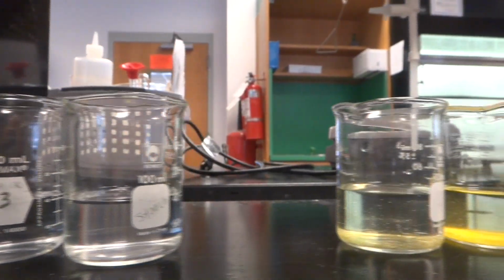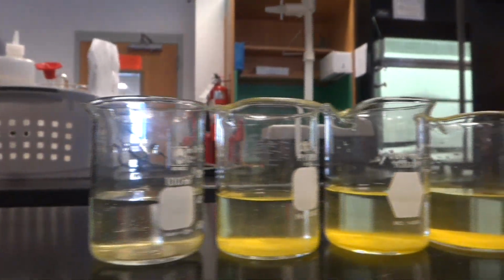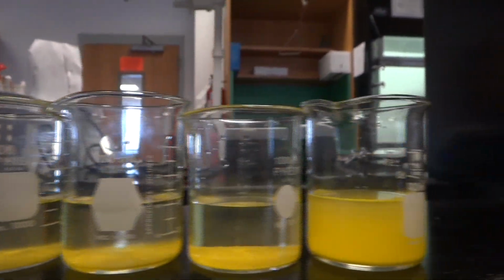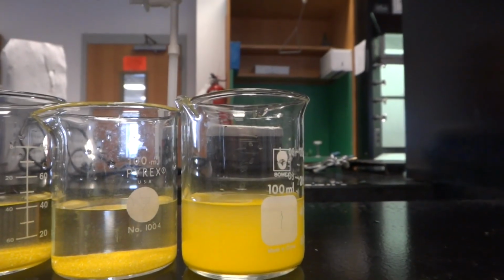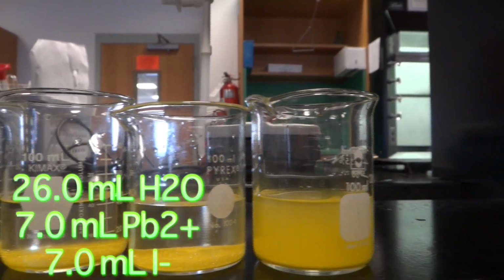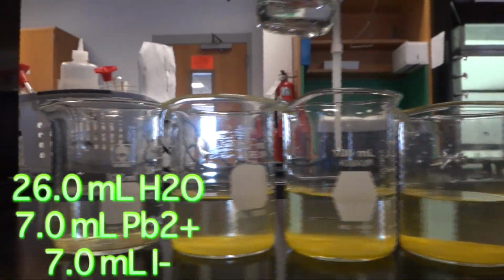To find where the solution really is at equilibrium, we're adding an 8th beaker between the beaker in which the solution is clear and the one in which we start to see tiny flakes. So this 8th beaker will have 26 milliliters of water and 7 milliliters of Pb2+ and I-.